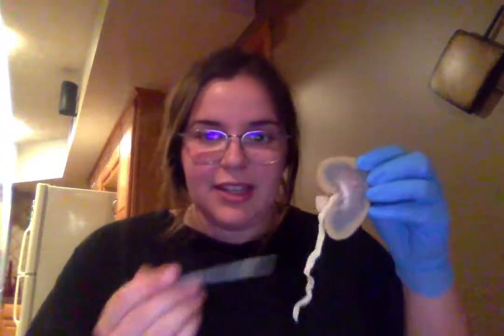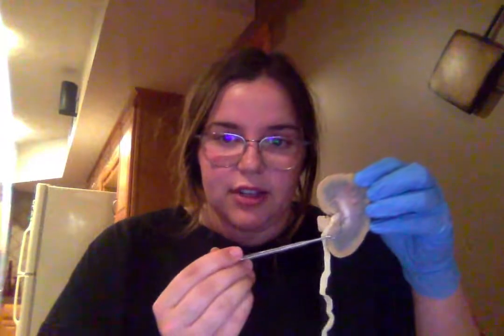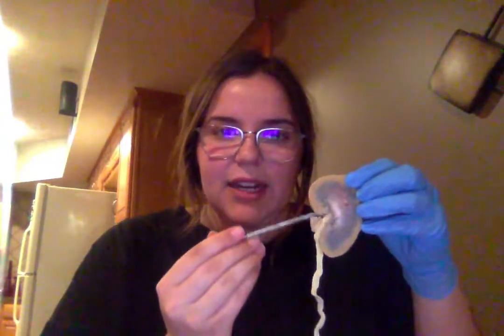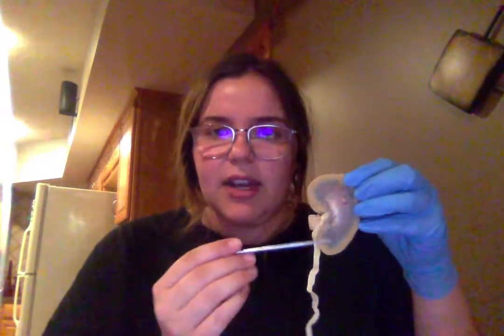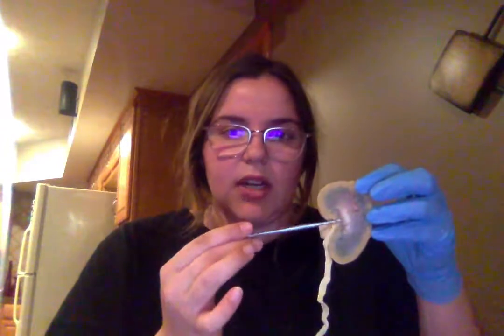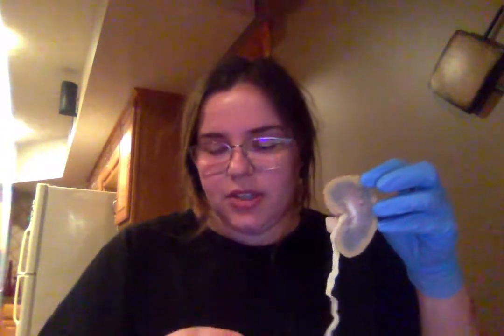Next, we have the renal sinus, which I'll show on this half of the kidney. The renal sinus is generally this area. It's composed of the major and minor calyces, as well as some blood vessels and nerve fibers and whatnot, as well as some adipose tissue.